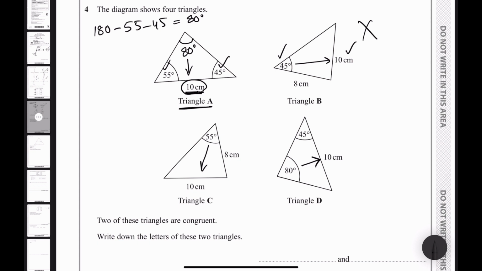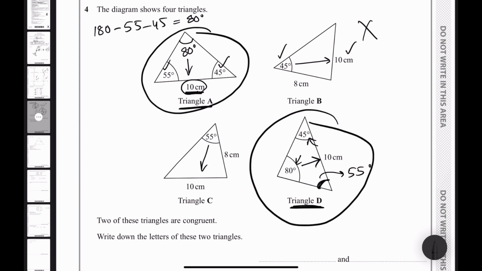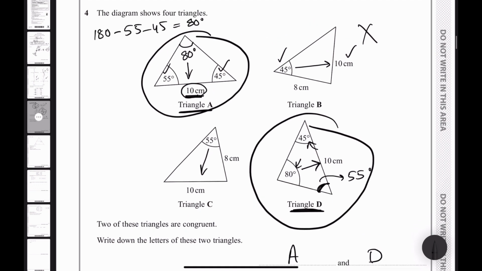So in this case, triangle A and the other triangle will be congruent, which means this angle is 80, that one is 45, 80, 45. So this angle would be 55. So these 2 triangles are exactly the same as each other. So it's triangle A and D. So in the answer, we'll write A and D. Okay, so that was question number 4.